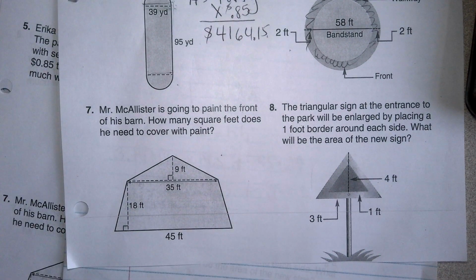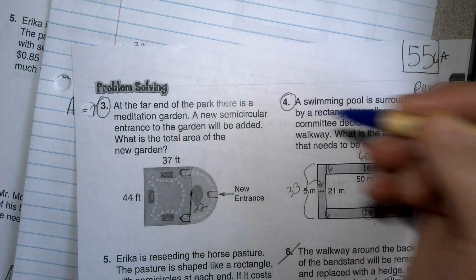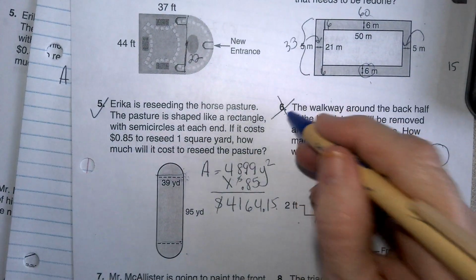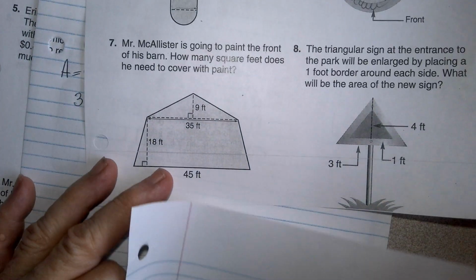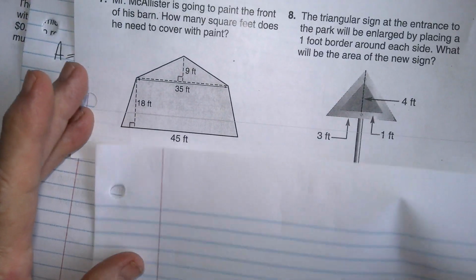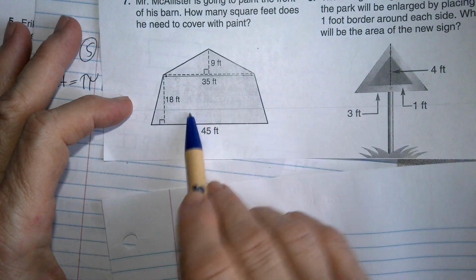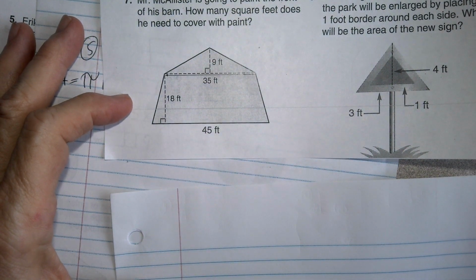So on the number 7, okay, so you're going to do the number 1, the number 3, the number 4. We've done the number 5. We're crossing off the number 6. And these last two are pretty easy. How many square feet will be needed to cover this whole front of his barn? What two shapes do you see?